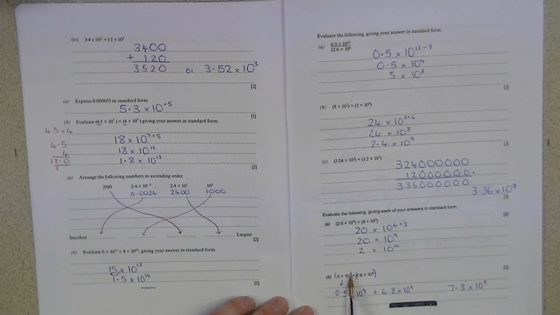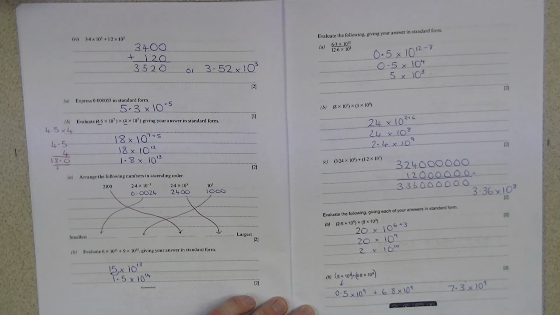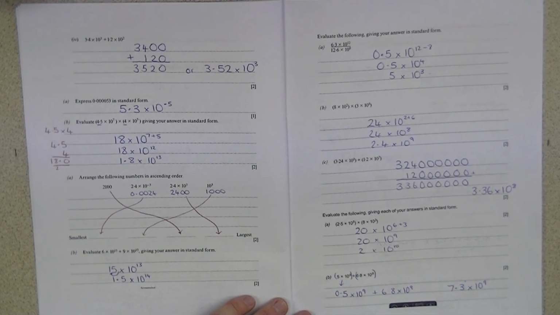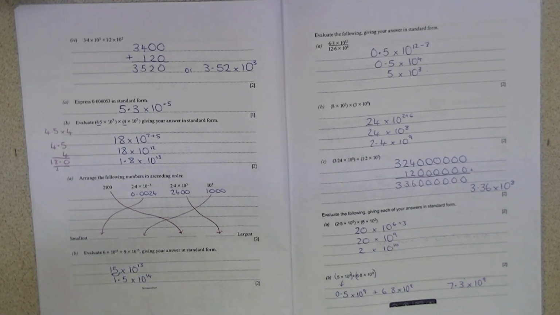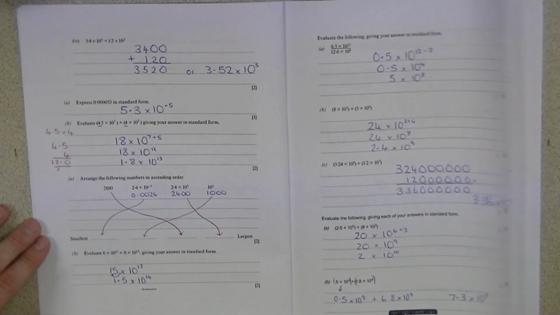So what I've done is said, if I want him to become 9, I'm increasing the power, so I need to decrease the size of the number to 0.5. So he is the same as 0.5 times 10 to the power 9. Now, because they're both 10 to the power 9, I can just add the 0.5 to the 6.8, which is 7.3, and leave the power 9. Personally, do it this way. Take it out to standard form, add them, put it back in. I think you'll find it easier.